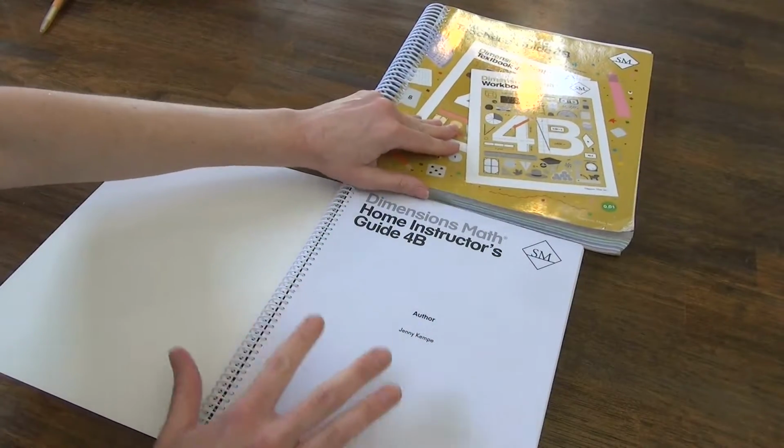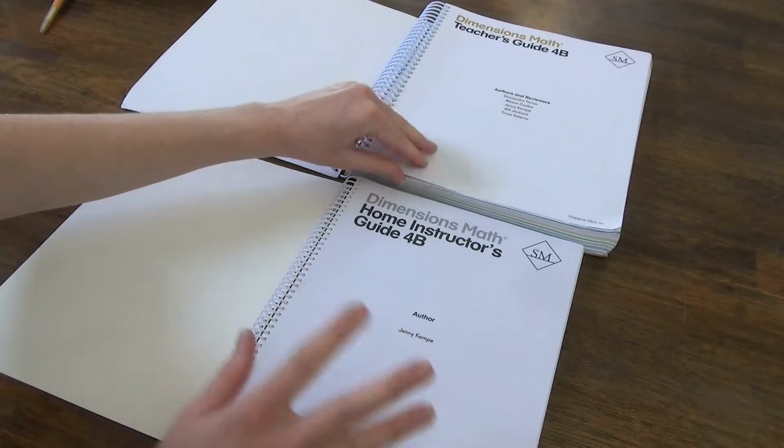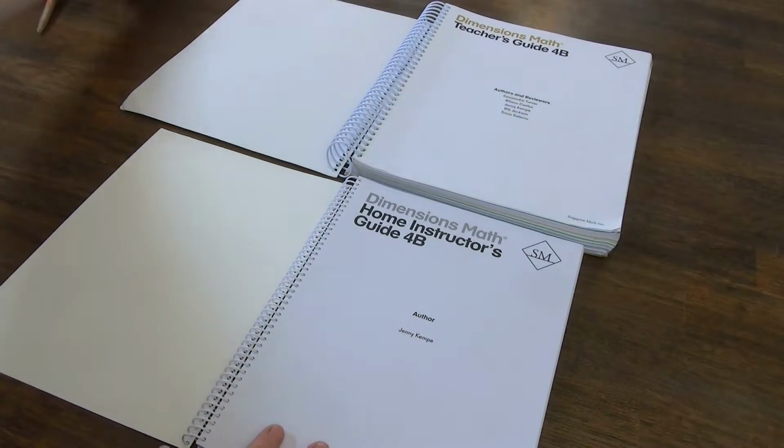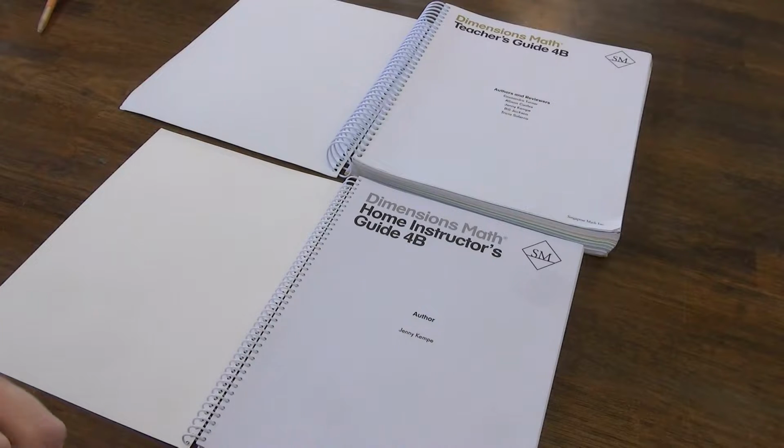Now, what I'm going to try to do is just have one on the top here and one on the bottom, just to be able to give you as much comparison as possible.